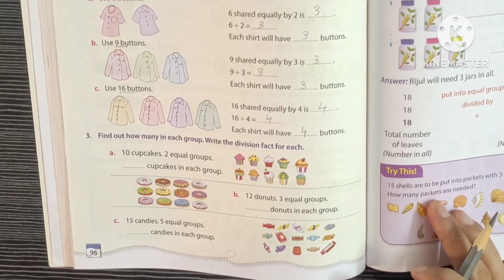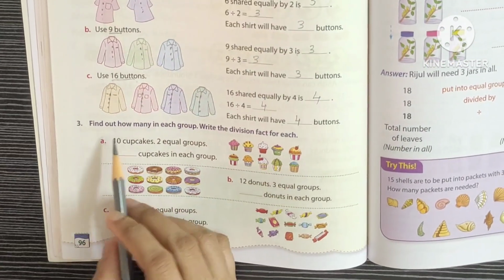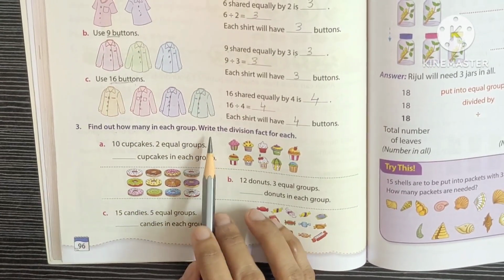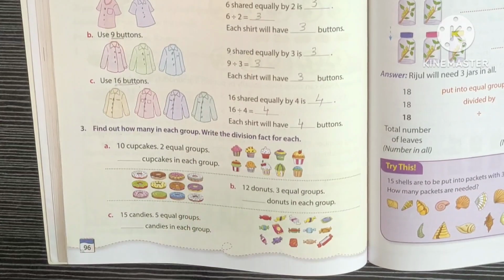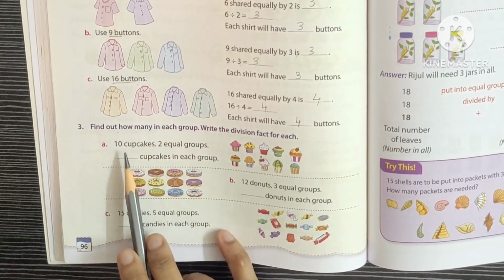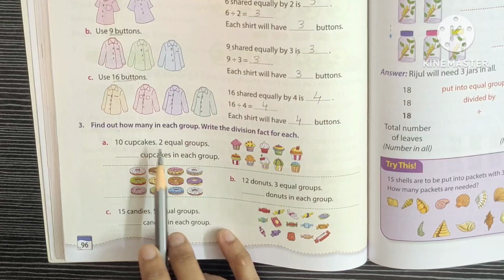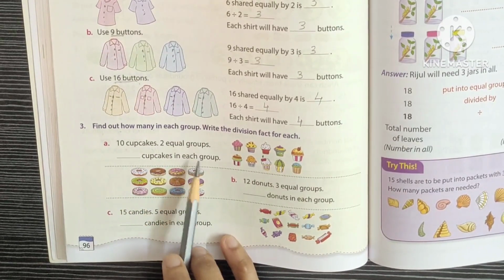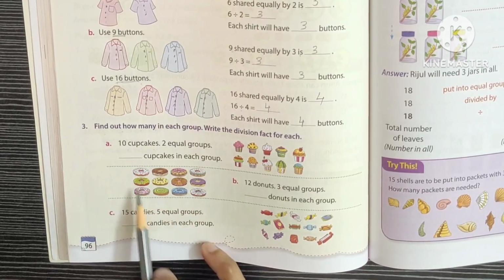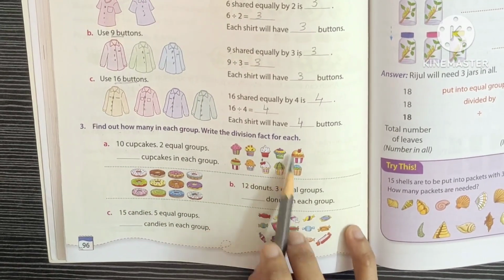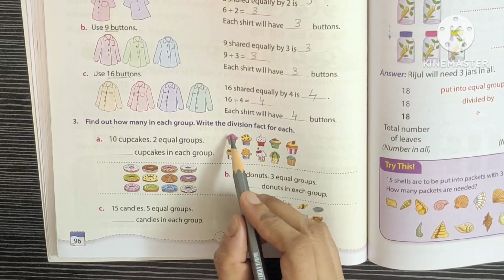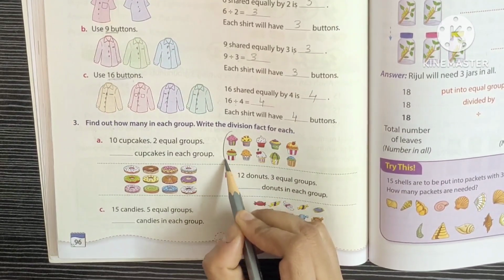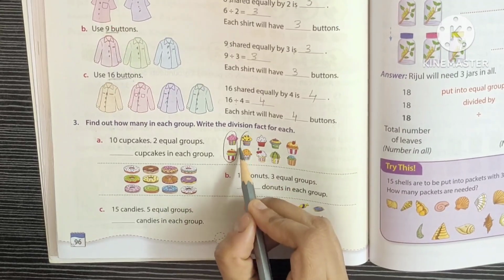Next, find out how many in each group. Write the division fact for each. 10 cupcakes, 2 equal groups. Dash cupcakes in each group. There are 10 cupcakes. We have to make groups.